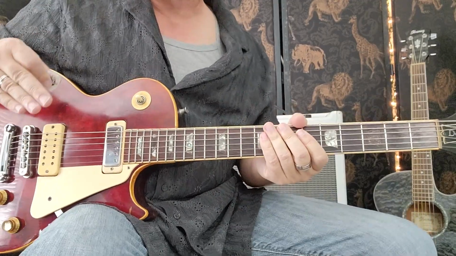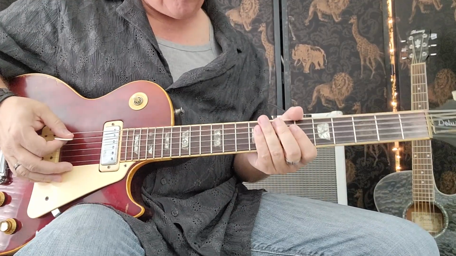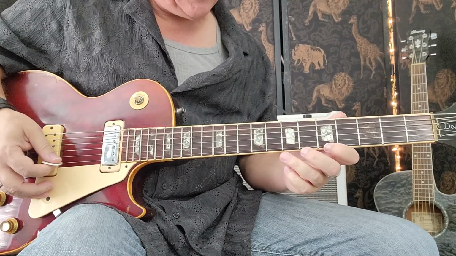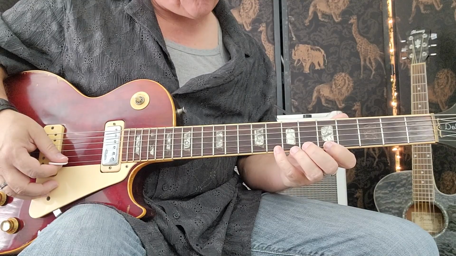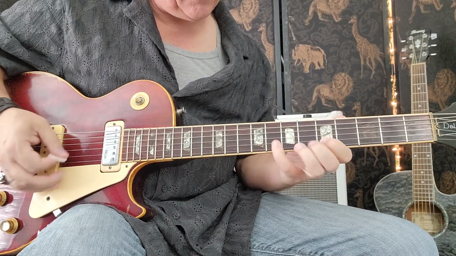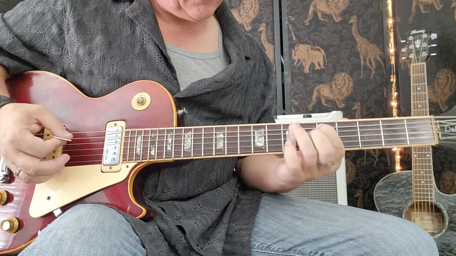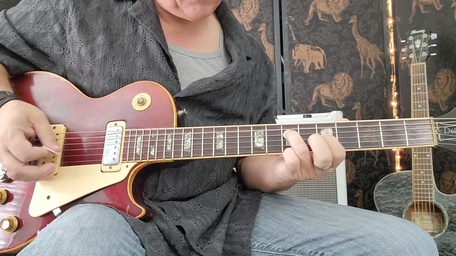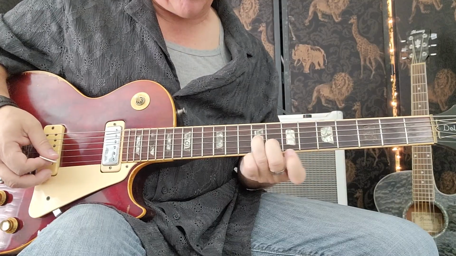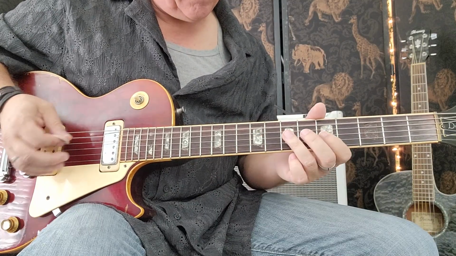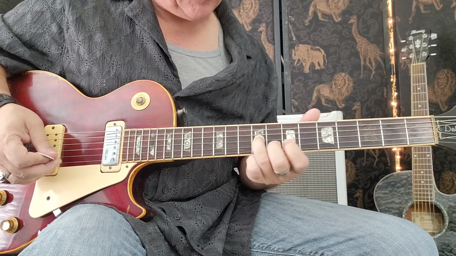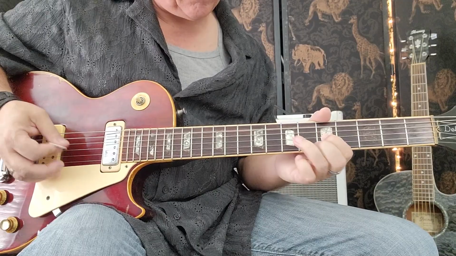So I want you to work on that. Work on just letting the note ring open. There's your A, your fifth string. Here's your first minor pentatonic scale out of A. I went up into the second there. There's your second position. Back to your first.